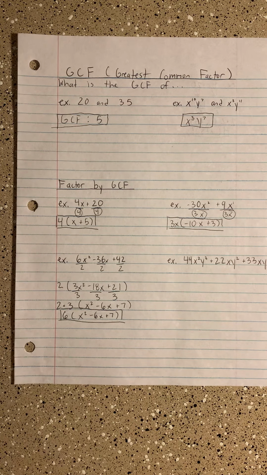So again, you might be able to see right away that 6 can go into all those terms. If so, awesome. You can go straight to this part. But some people can't see that, so I kind of wanted to show you the step by step on how you could break that down.